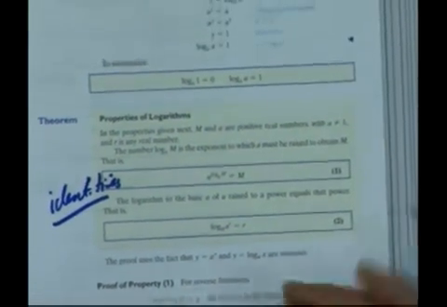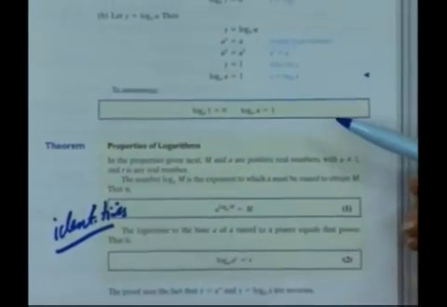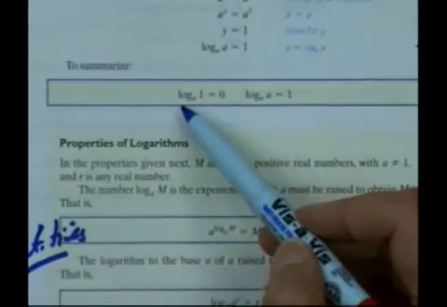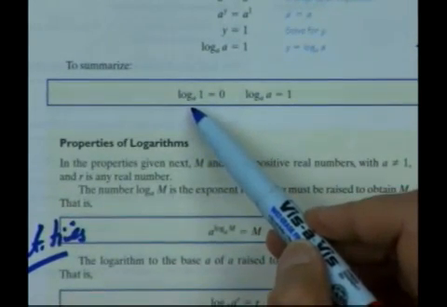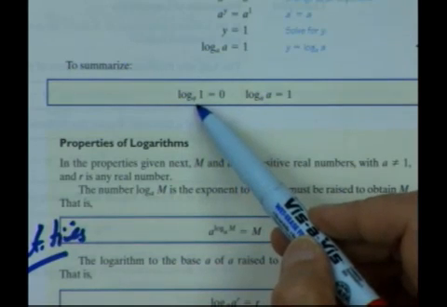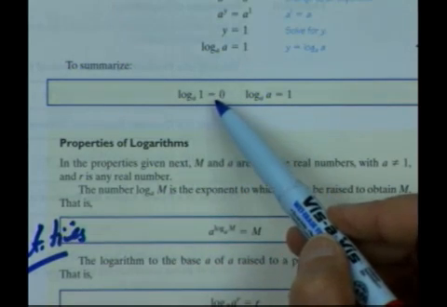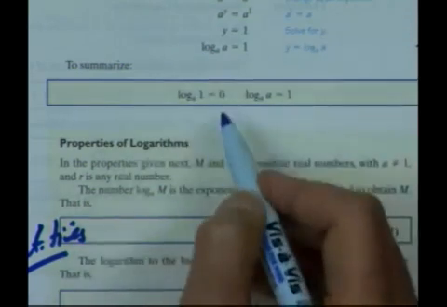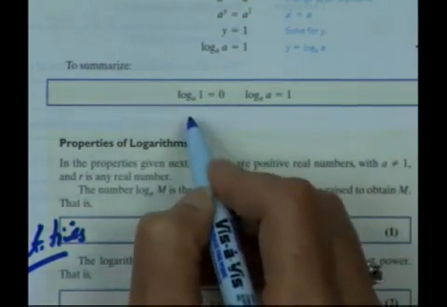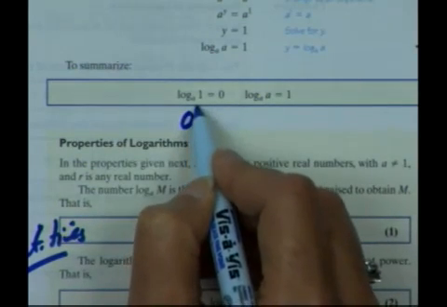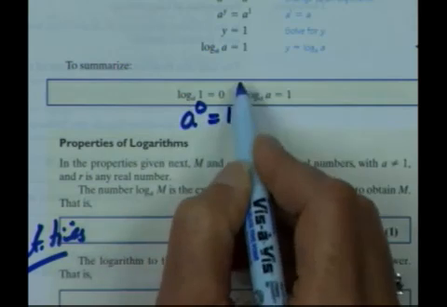All right, back up just a little bit above this theorem on page 449. Log to any base a, where it's defined, of 1 is equal to 0. Remember, the log graph goes through the point (1, 0). If you switch that to exponential form, wouldn't you have a to the 0 equals 1?